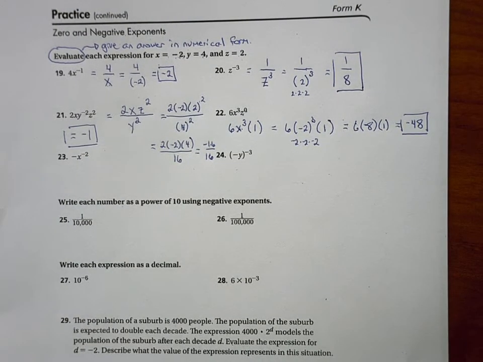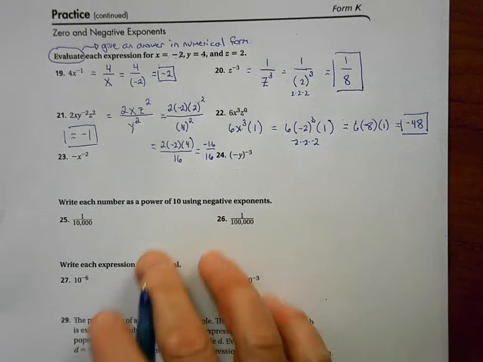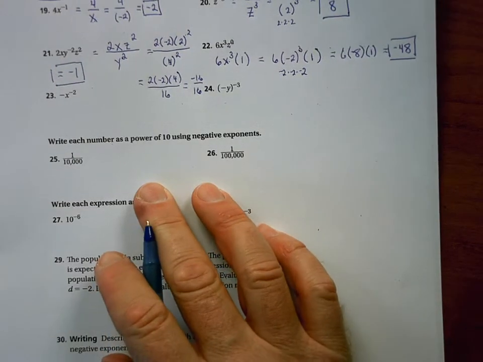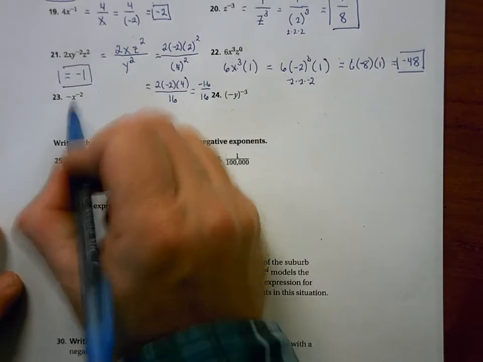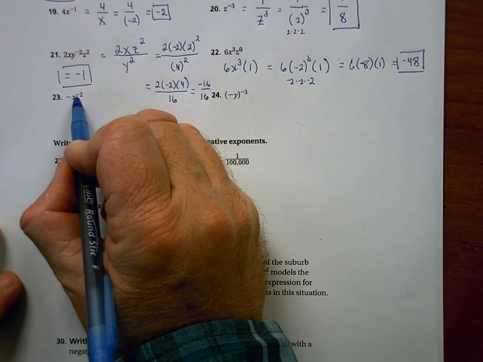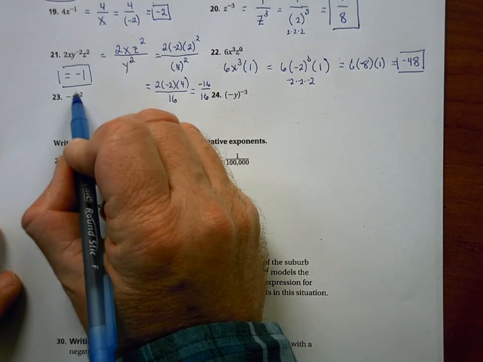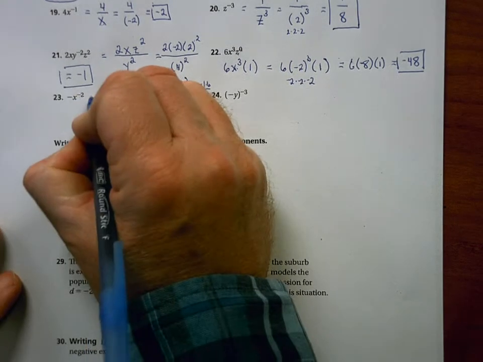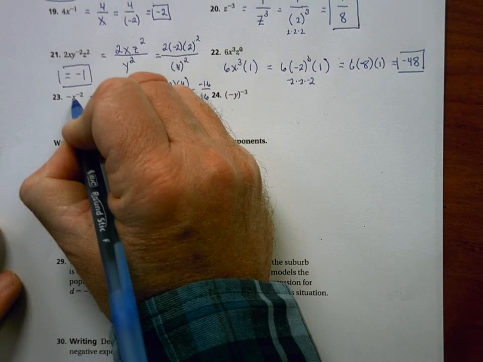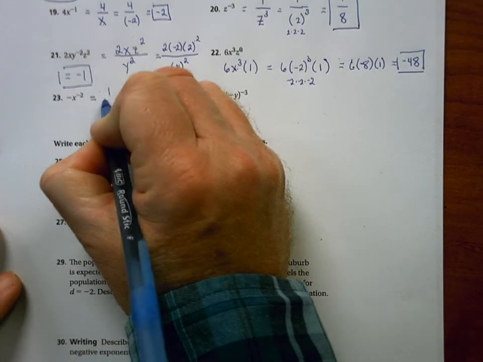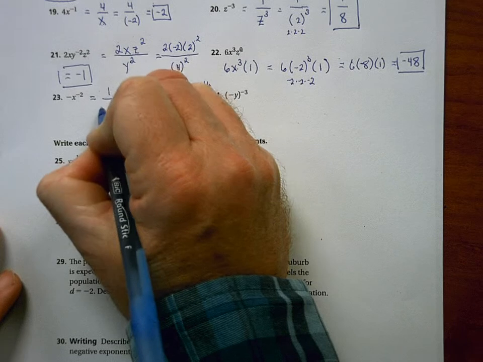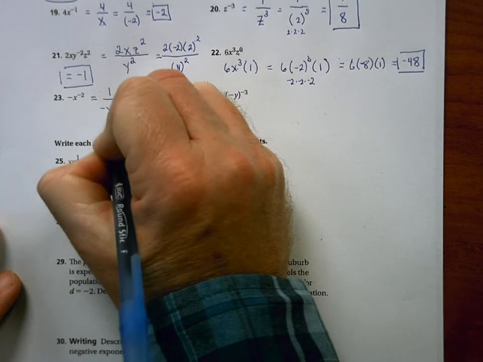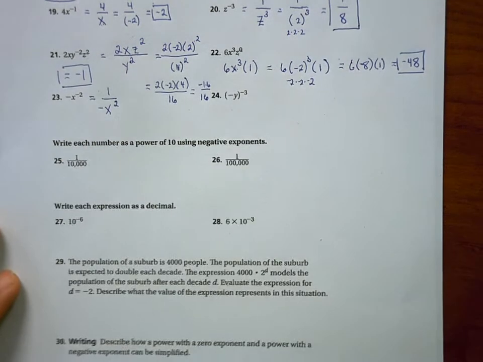Okay? All right, number 23. I have negative x to the negative 2 power. Once again, you guys, negative exponents, you always have to rewrite it so you have positive exponents. So when I rewrite negative x to the negative 2 power, it would be rewritten as 1 over negative x to the positive 2 power.